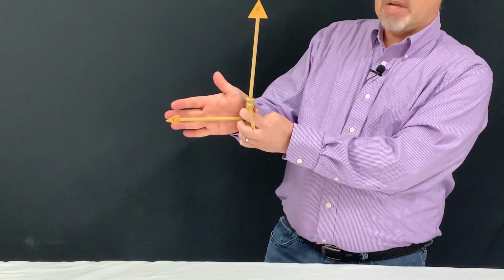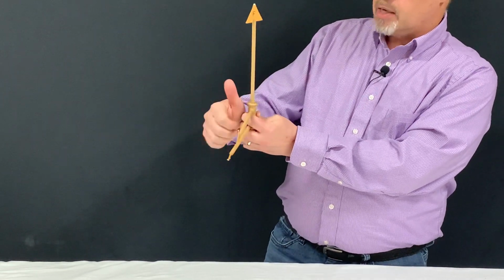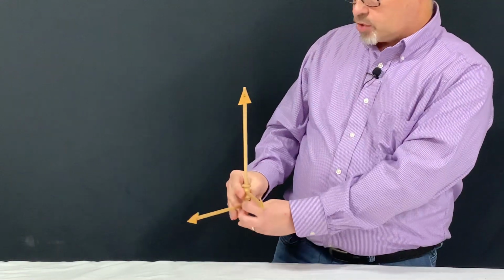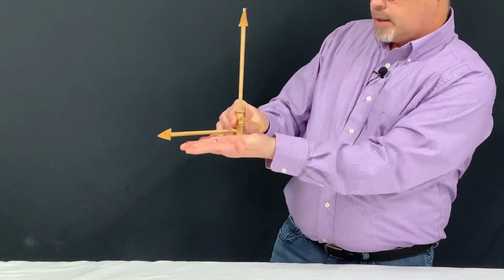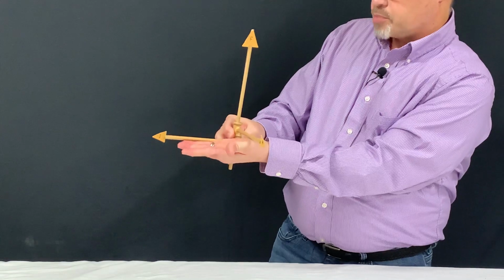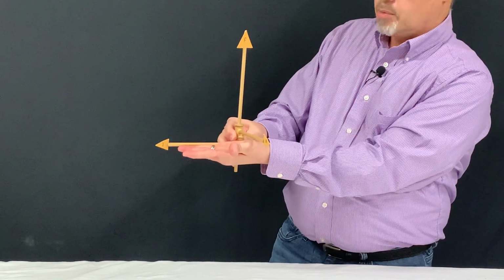Vector A, for example, crossed into vector B gives me a vector C that is perpendicular to both of the vectors. So if these two vectors lay in the same plane, basically, or laying together in the same plane, the force vector or the cross product will always be perpendicular to both of those vectors.